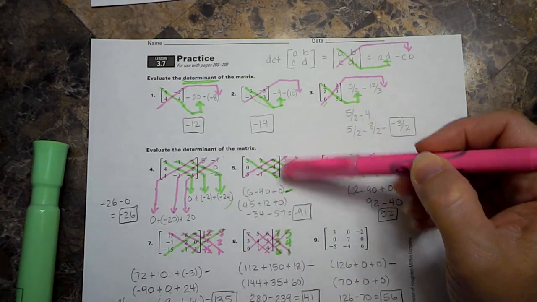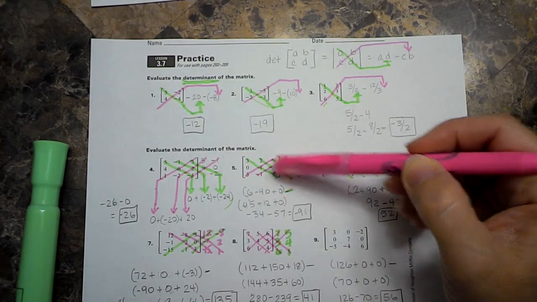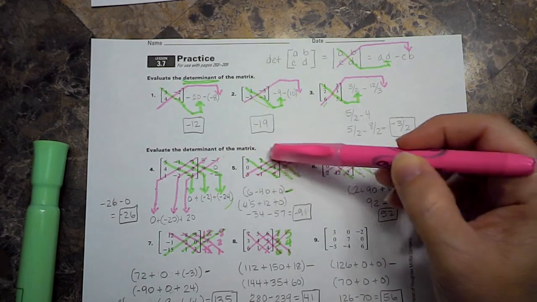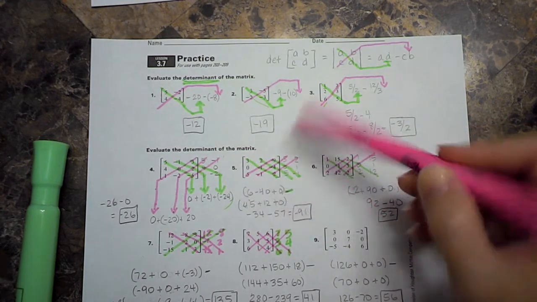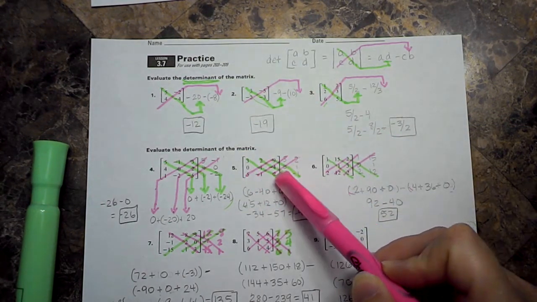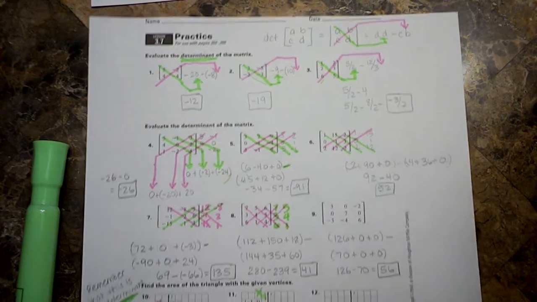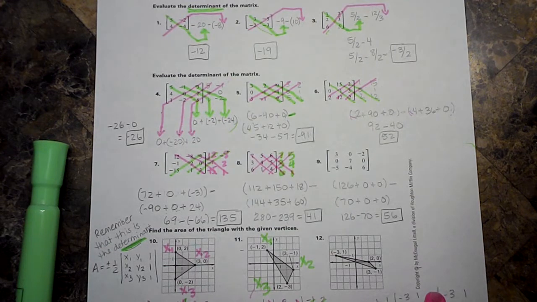Again, I copied the first column and the second column in order to have enough elements to multiply for these 3, and then enough elements to multiply in this direction for these 3. Don't forget the minus. All of these are done in the same manner.